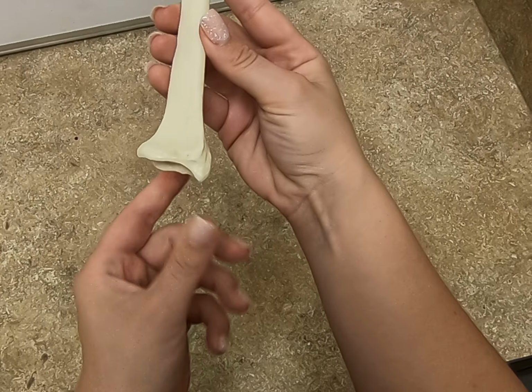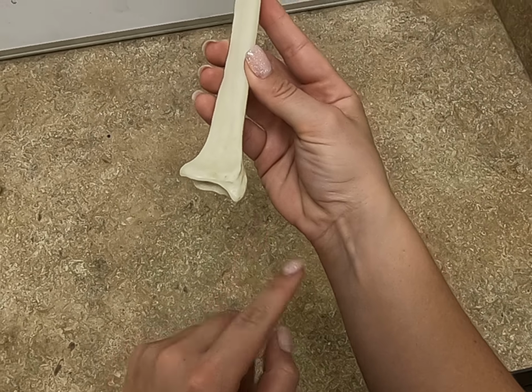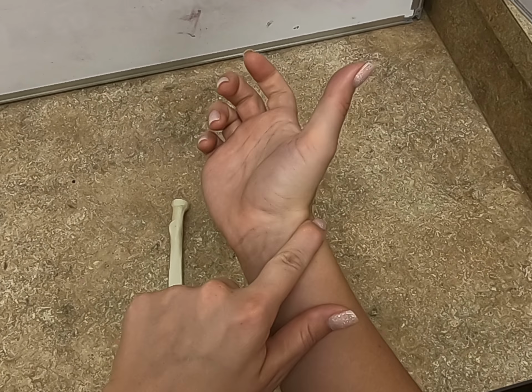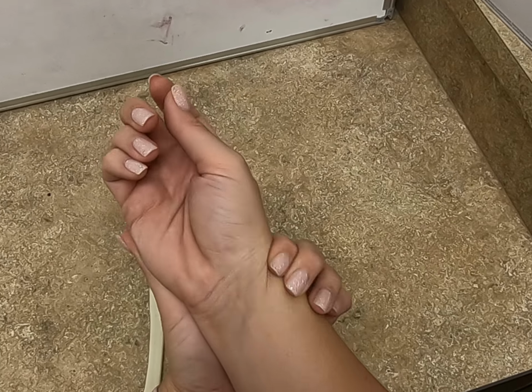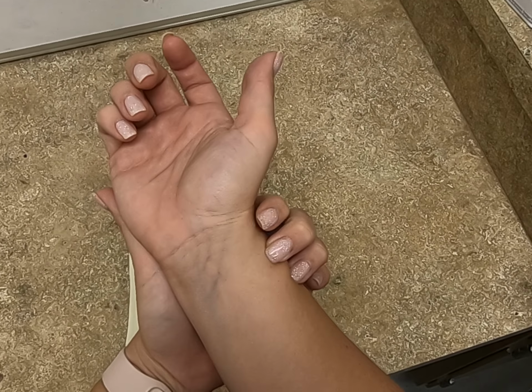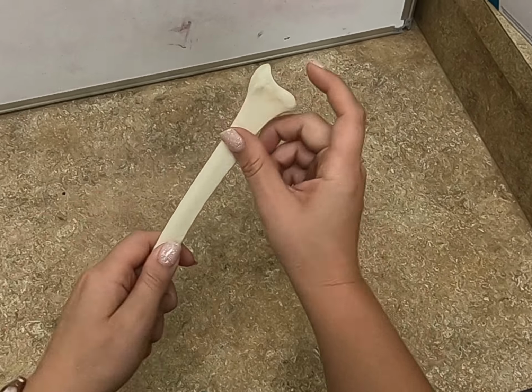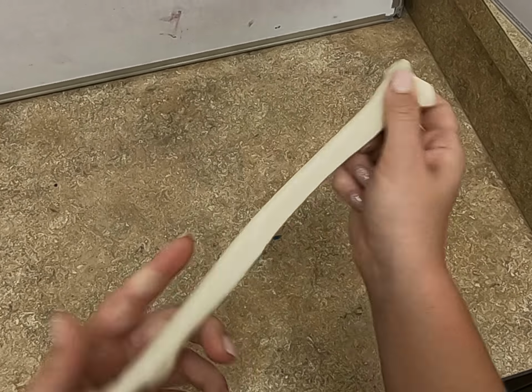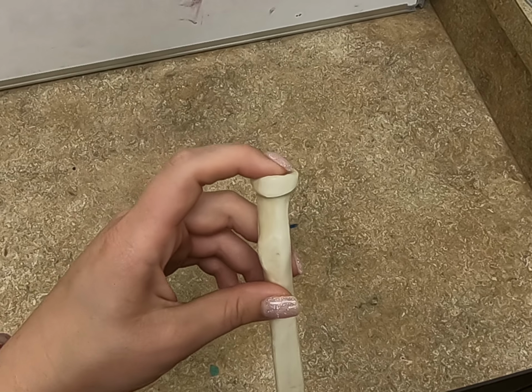And then the distal end is going to have this pointy end. So if you actually feel on yourself, remember the radius is going to be on the thumb side. So if you feel right here on your own wrist, you should feel a big bump right about here. And that corresponds to this. So this end is always going to be distal. The smooth head is always going to be proximal.